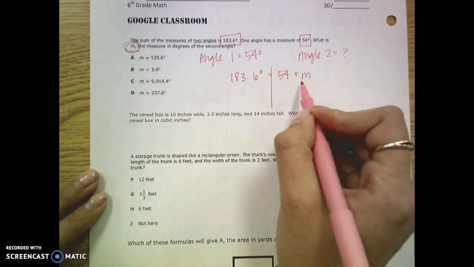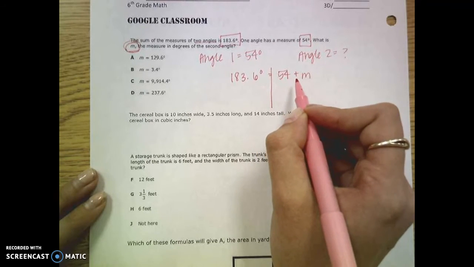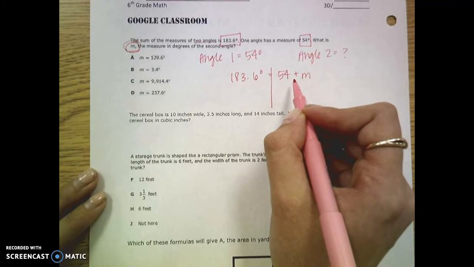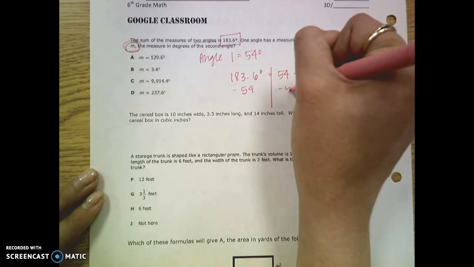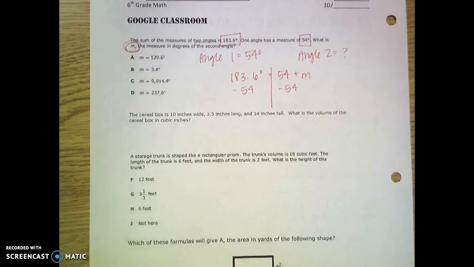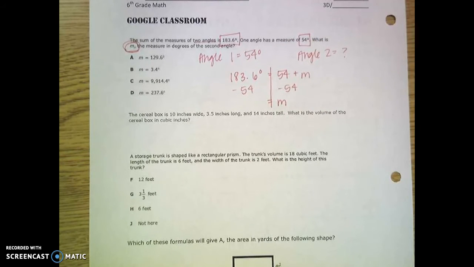So here I want m by itself. It is currently attached to 54 using addition. I want to get rid of that addition, so I'm going to use subtraction, the exact opposite. Minus 54 on both sides, and solve. Just like we've been doing for a couple days, I'm not going to finish all of the math for you, but this video is mostly just going to be to set our problems up. So it's up to you to find the measure of angle m.